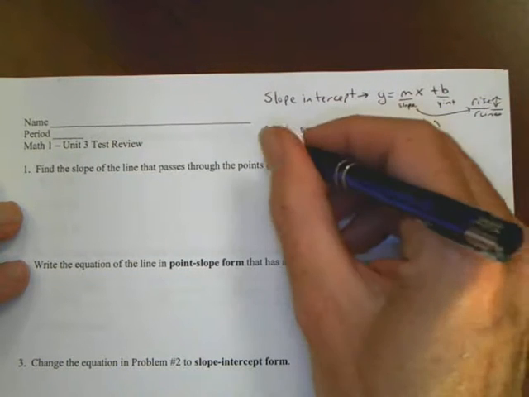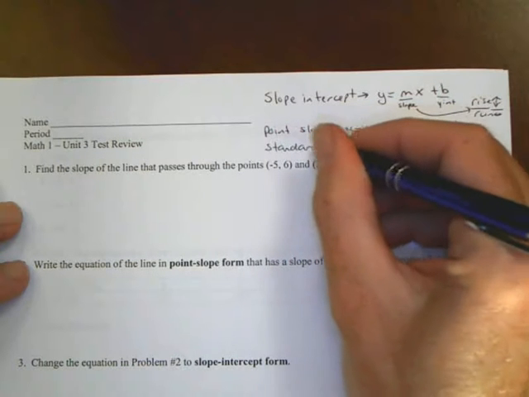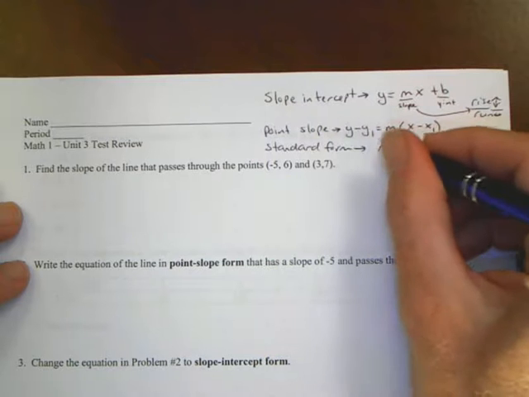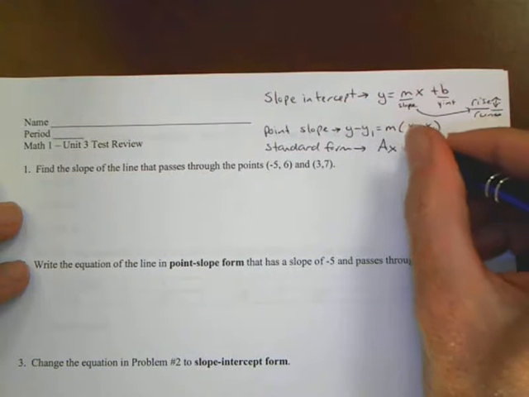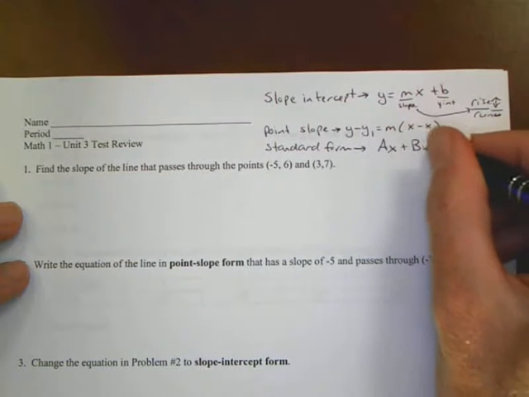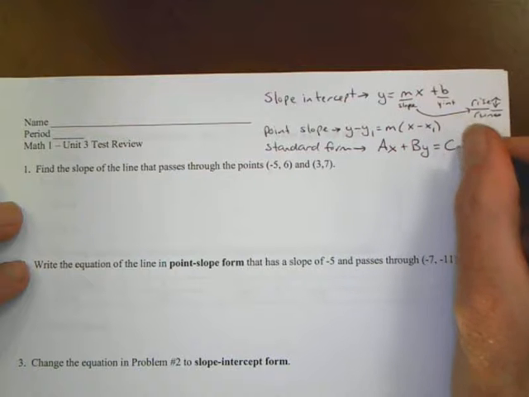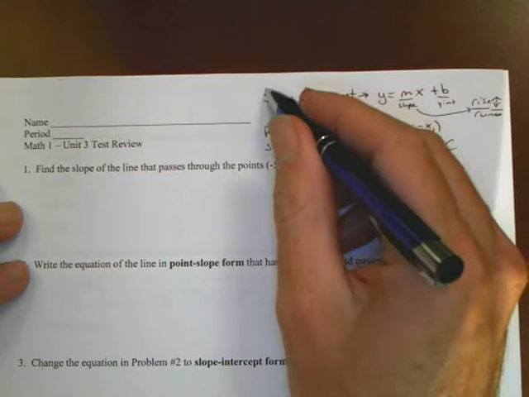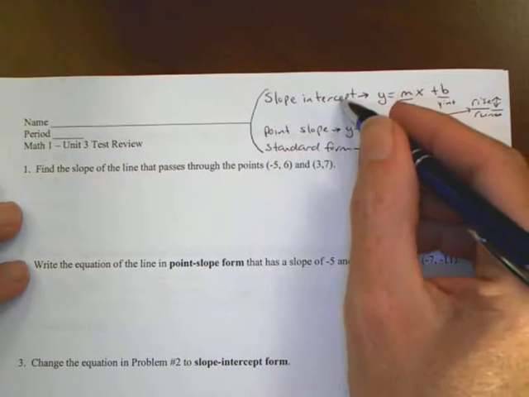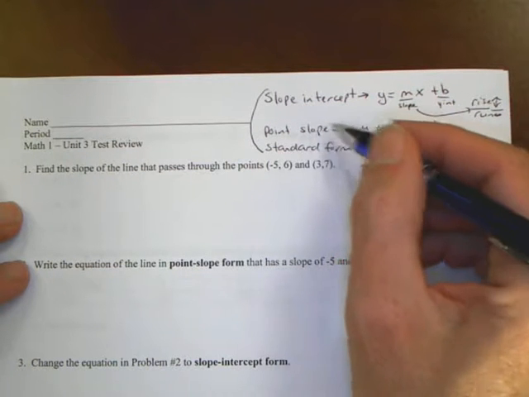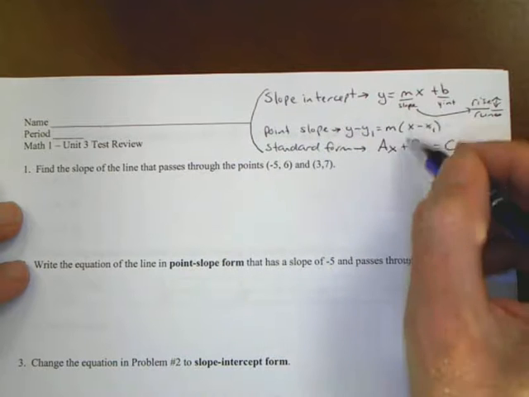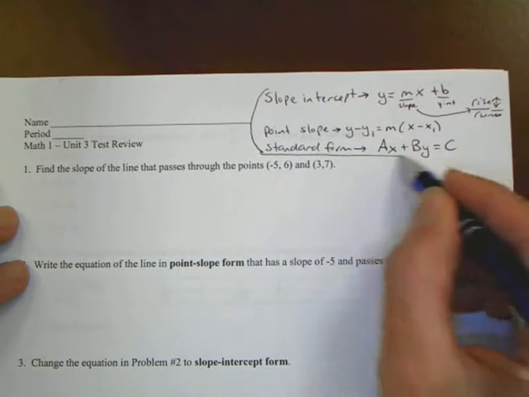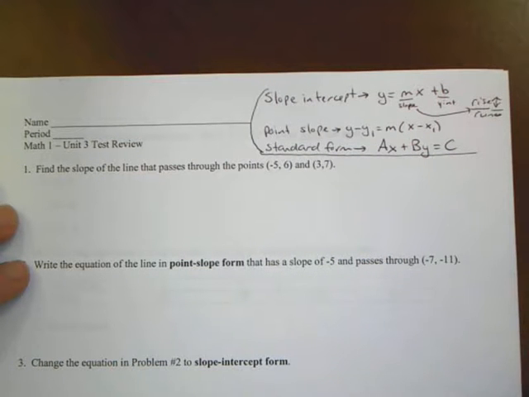And then finally, we were introduced to the standard form, which looks like this: some value times x plus a value times y equals c. For this unit, you have to be able to go back and forth from slope-intercept to standard, from point-slope to standard, back and forth, and being able to use these interchangeably. So this will come up throughout this review session. So keep that in mind as we go through this and what we're going to do.